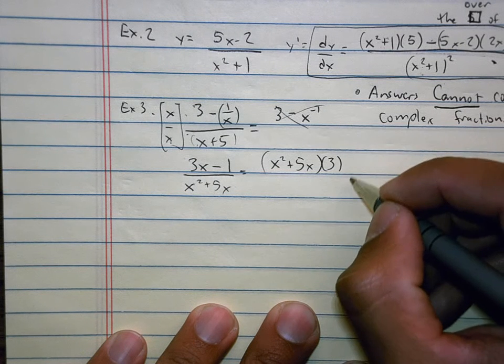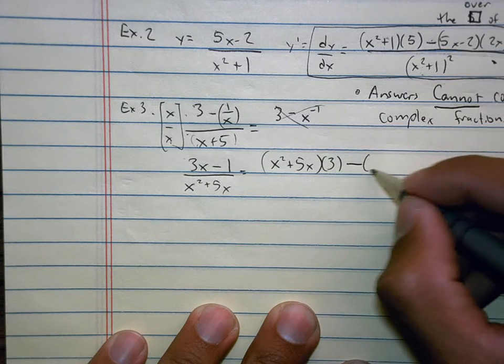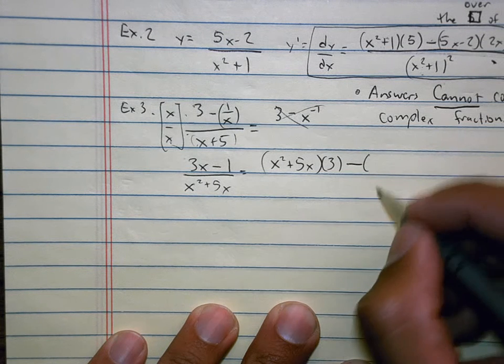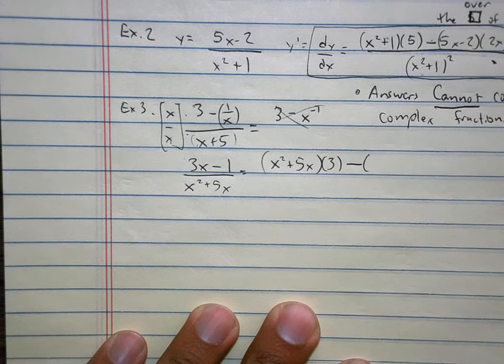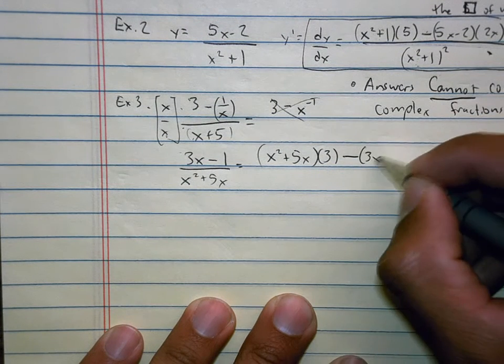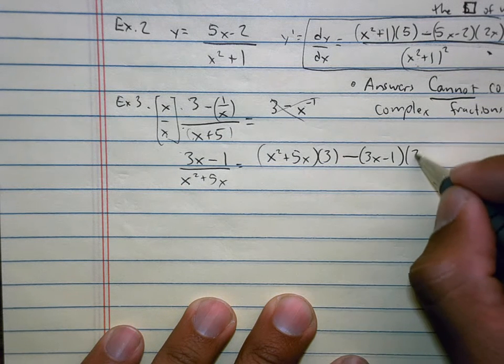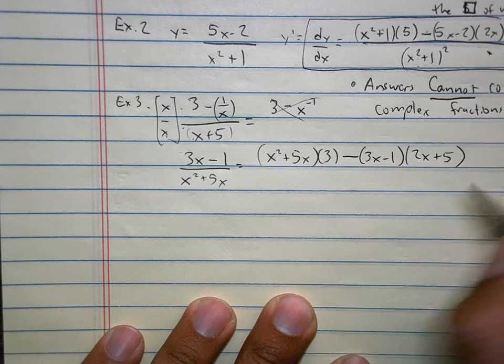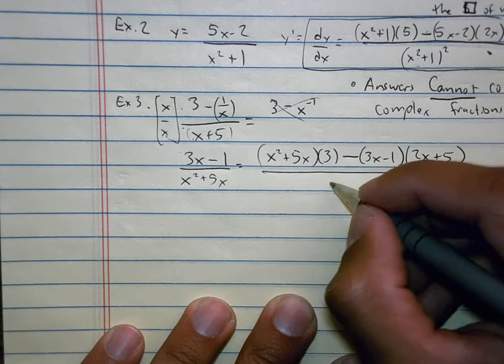Minus high, which is what? Maybe I'm going too fast. I'll slow down. 3x minus 1. 3x minus 1 minus high d low 2x plus 5, over x plus 5 squared.